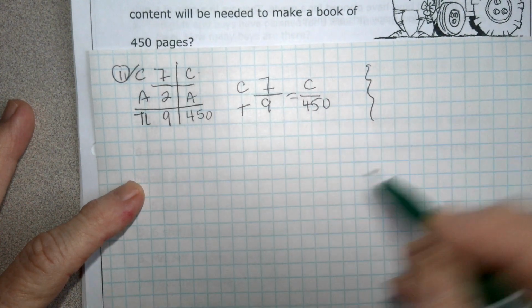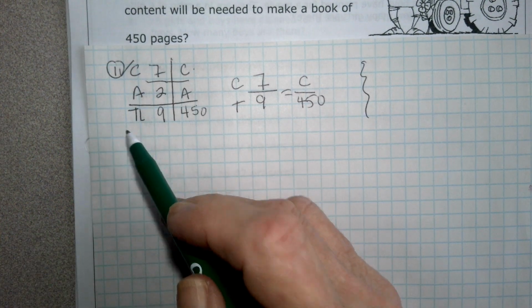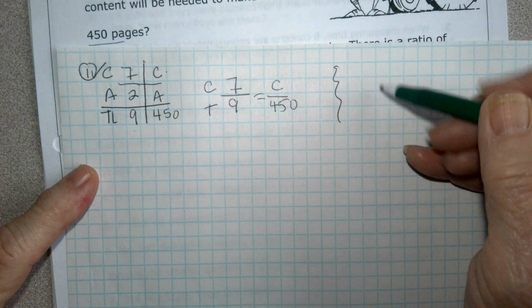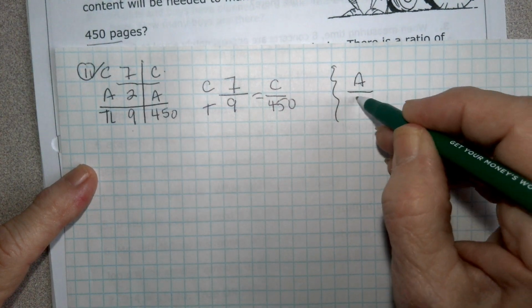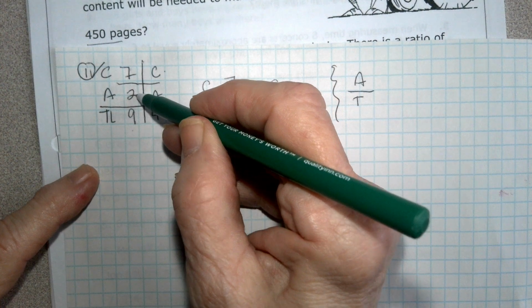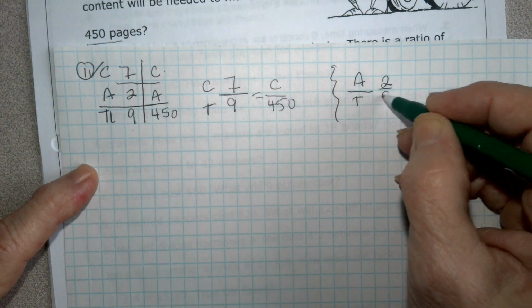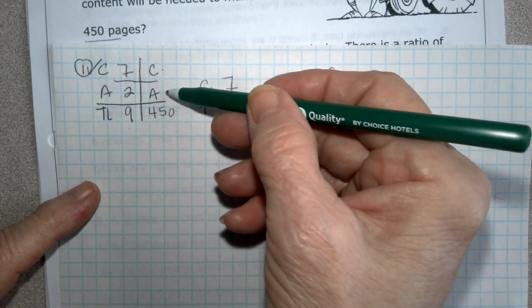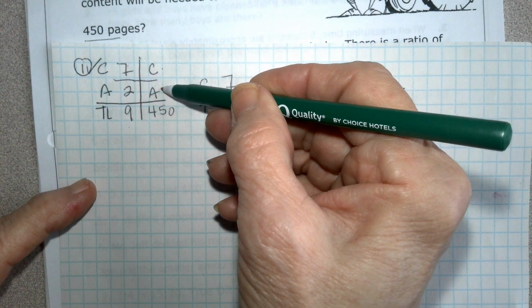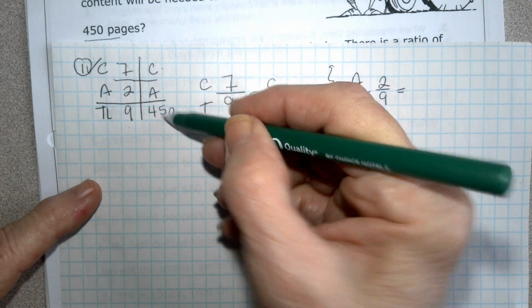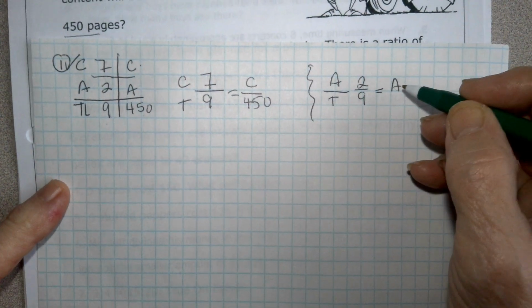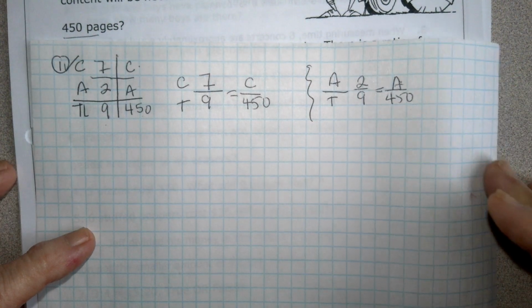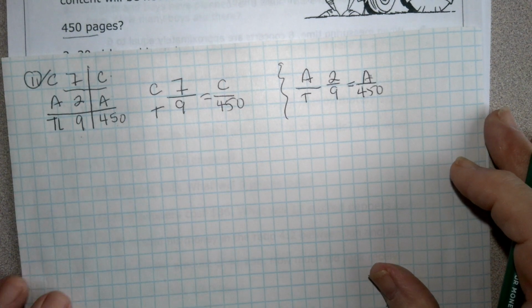I also need the advanced. So the second time, I would pick up the advanced and the total, which is the 2 and the 9. And then on the other side, if I picked up the advanced and the total, I would pick up the advanced that I don't know out of the total pages of the actual, the 450. And then in just a couple of moments, I'll show you an easier way.